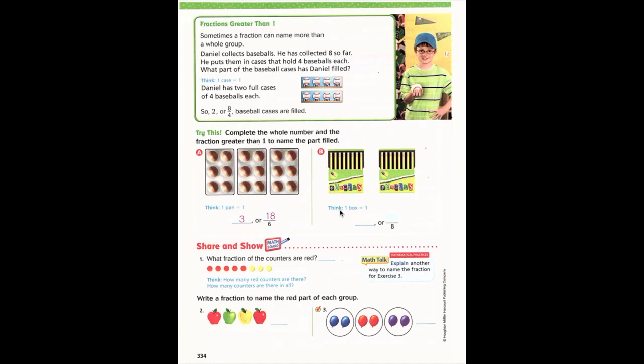All right, let's look at these pencils. Think, 1 box equals 1. Okay, how many boxes do we have? 2. Okay, so we've got 1, 2, 3, 4, 5, 6, 7, 8. So there's 8 in 1 box. That's why we're putting it here in the denominator. How many is in 2 boxes? That's how many we're counting. It's 16. I'm hoping this is starting to make sense. If not, go back and try it again on your own.